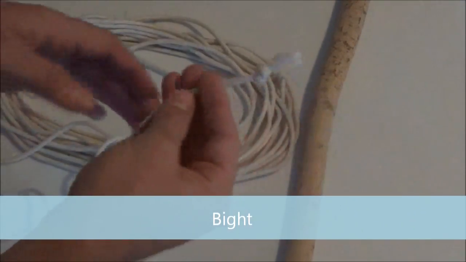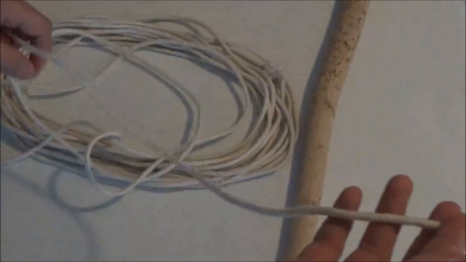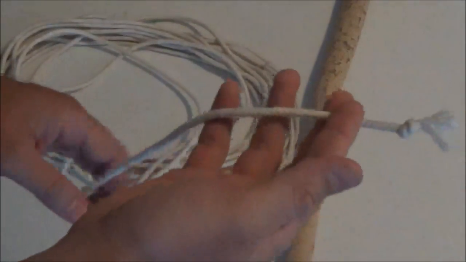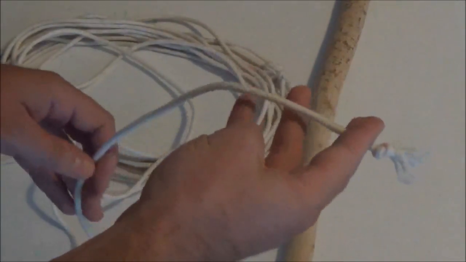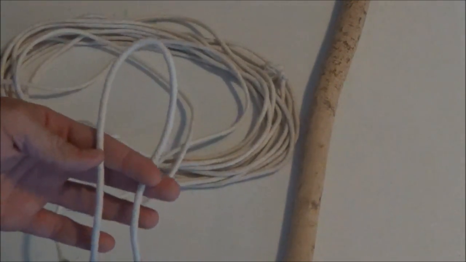The first definition is that it's everything between the standing end and the working end, so any kind of length of rope between the two ends. Most commonly, though, it's referred to as a bend in the rope that doesn't cross itself. That's a bight.